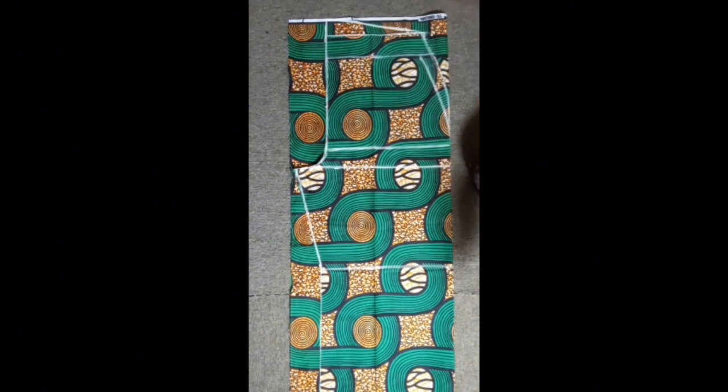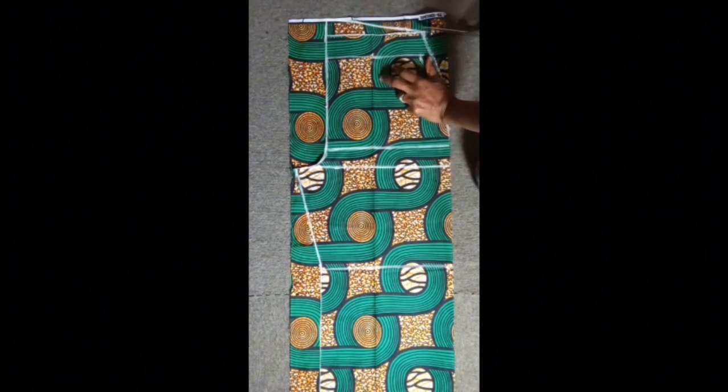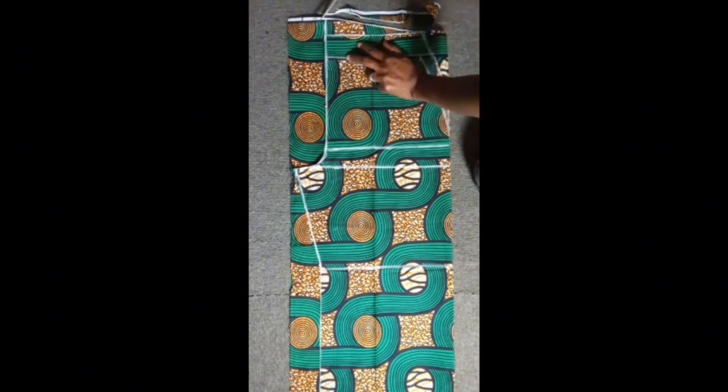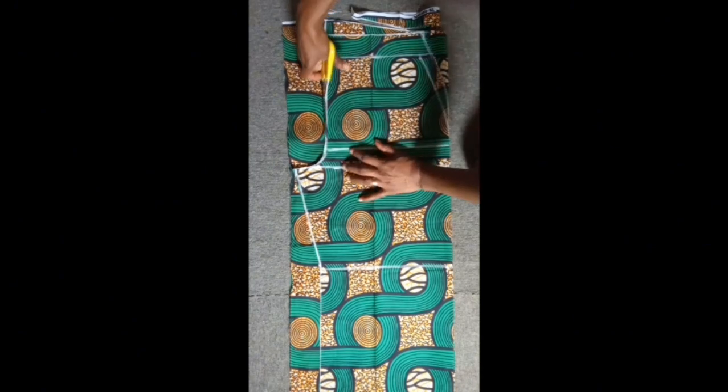So the only difference between the back and the front for this trouser is just this extension at the upper part of my trouser. So I'm going to cut it out. Every other part of it remains the same.